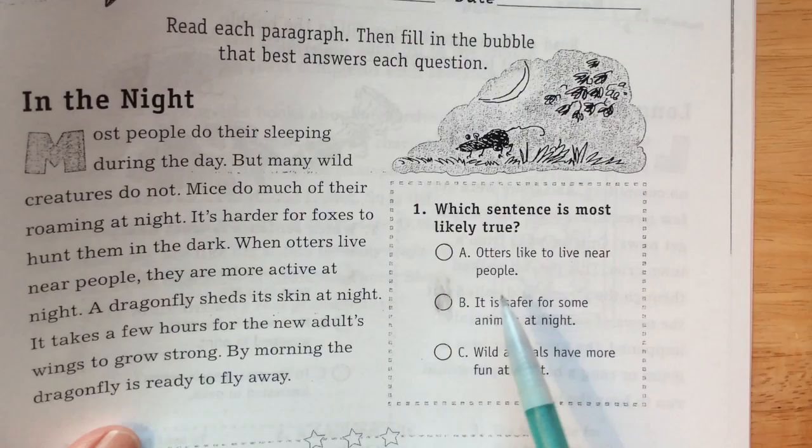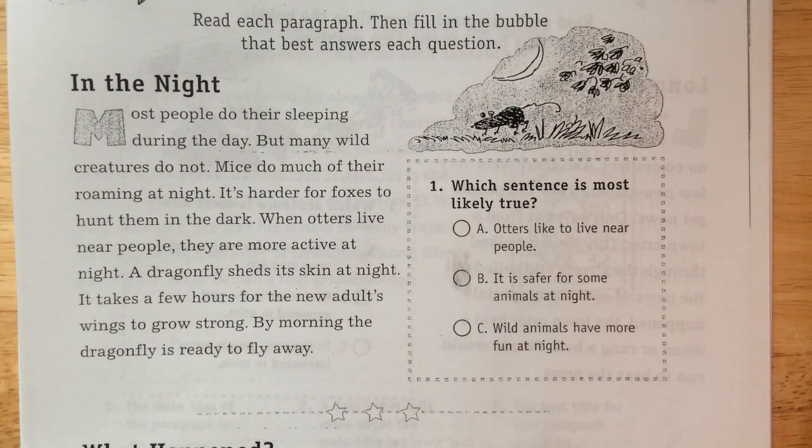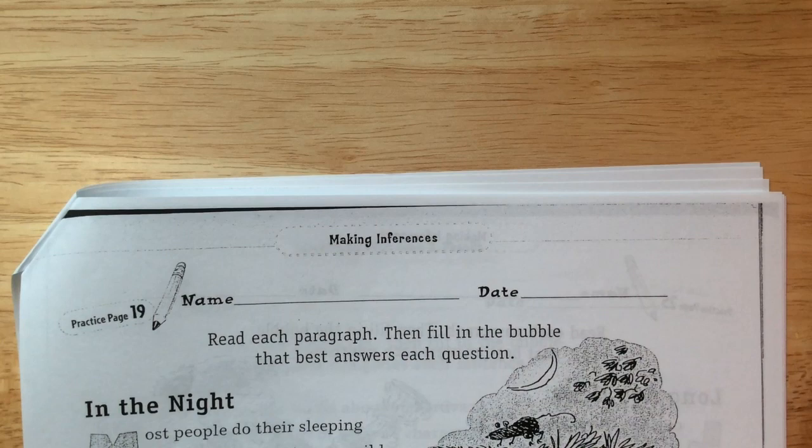And your choices are, which sentence is most likely to be true? Here's your choices. A, otters like to live near people. B, it is safer for some animals at night. Or C, wild animals have more fun at night.